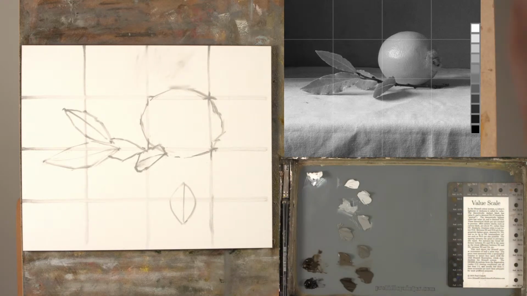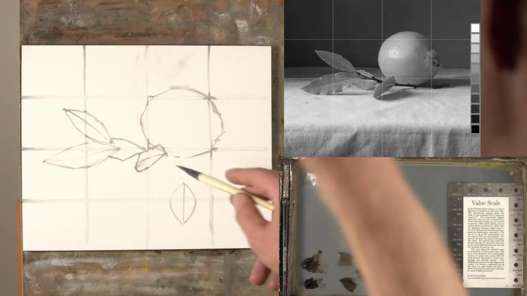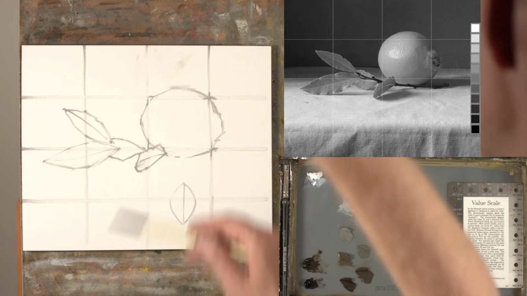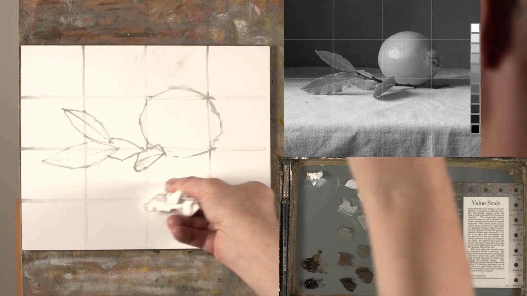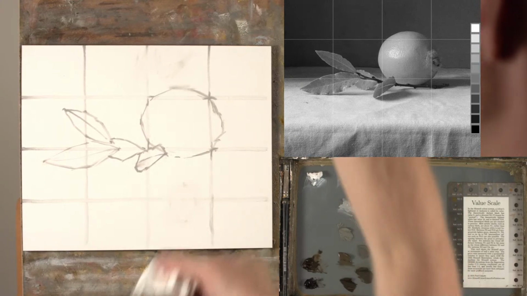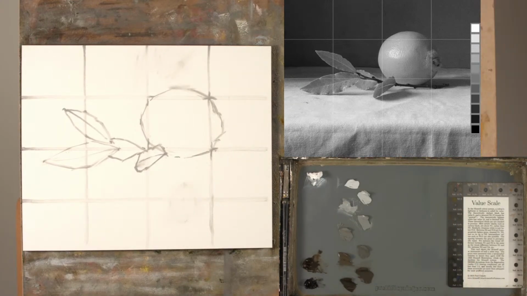Your mind will impose that shape on this shape here. The mental schema of a leaf.